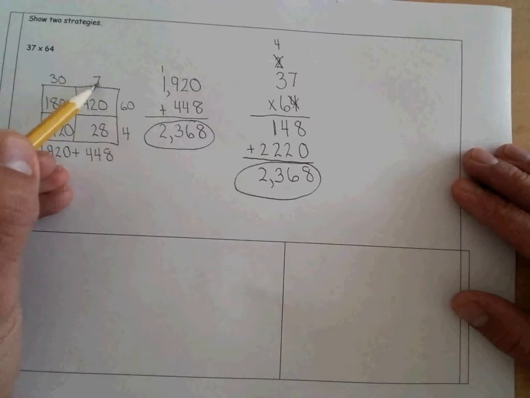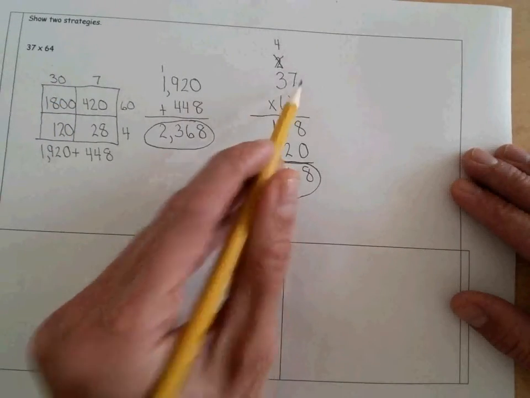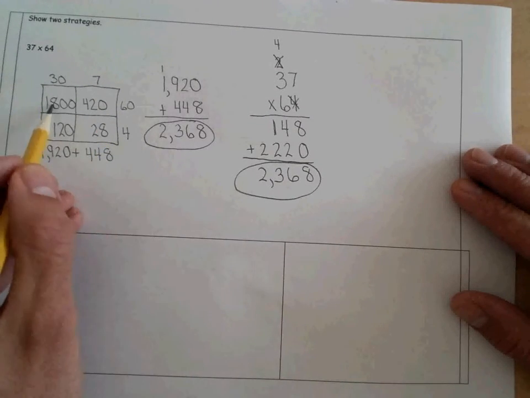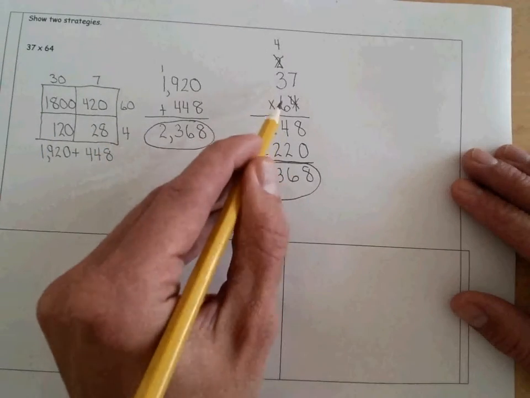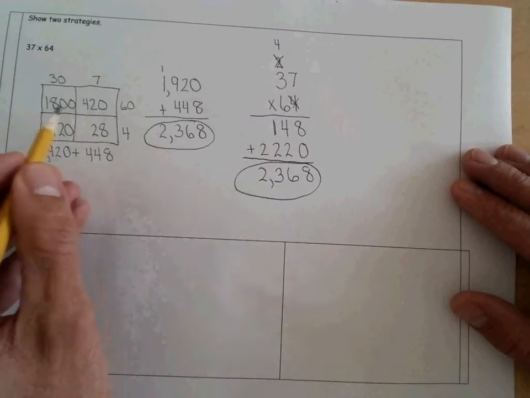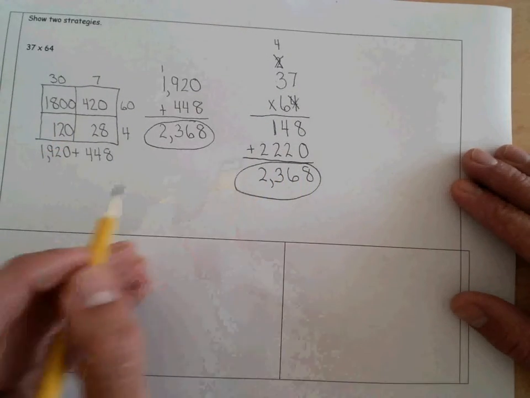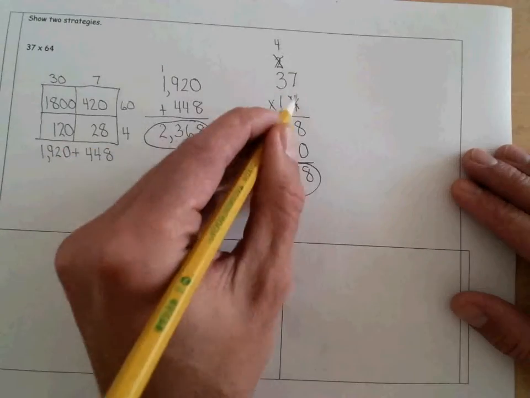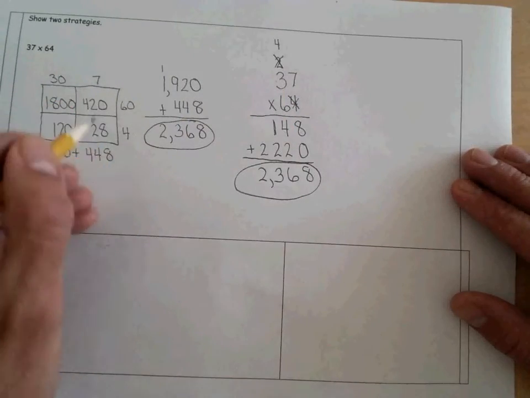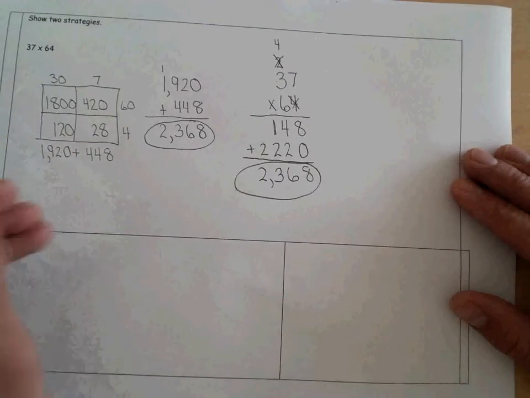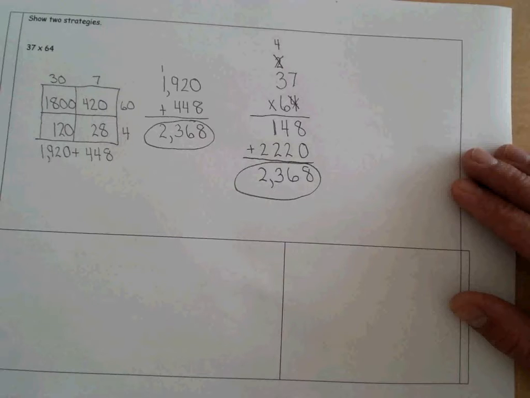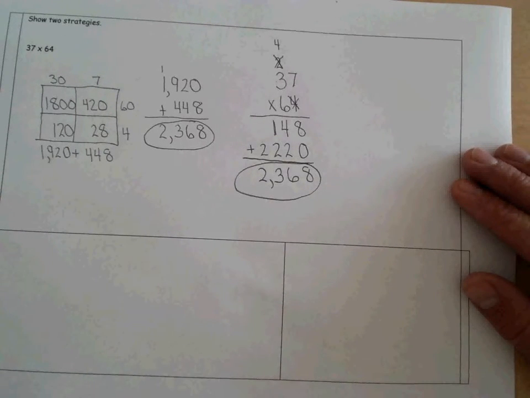We're going 60 times 7, and here you can see that we went 60 times 7, and then we also went 60 times 30 to get 1,800, and then here we went 60 times 30. If we add those two up, again, we come up with that number right there of 2,220. Down here we're going 4 times 7, and then 4 times 30. So we're really breaking apart the numbers so the students really understand what we're doing whenever we're multiplying.